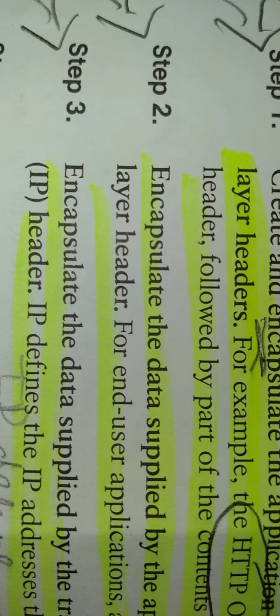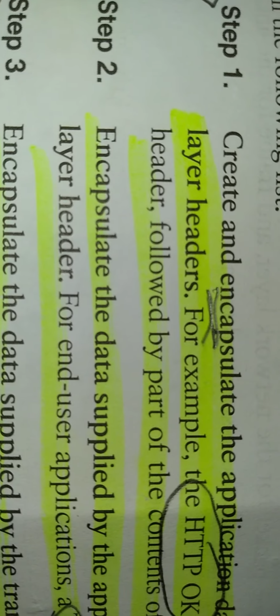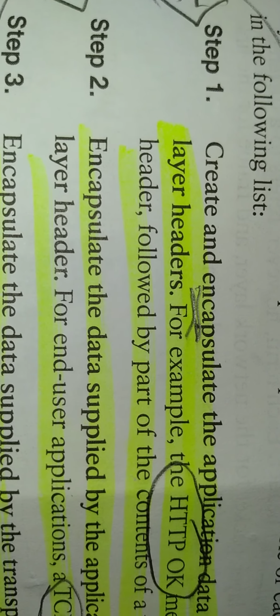And the last step is the actual physical transmission of the data by the host. In fact, if you use the 5-layer TCP IP model, one step corresponds to the role of each layer. The steps are summarized in the following list. So we're going to read each step of data encapsulation.